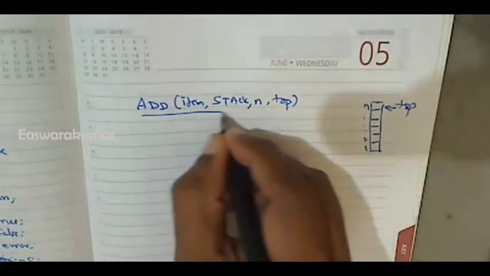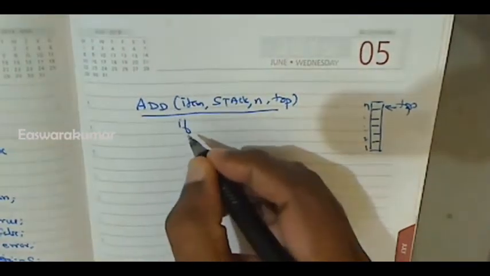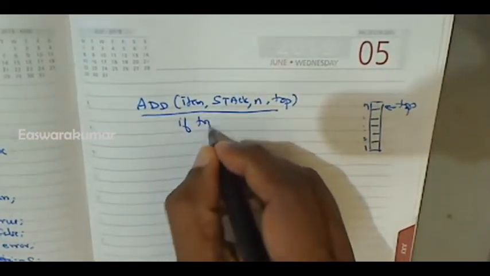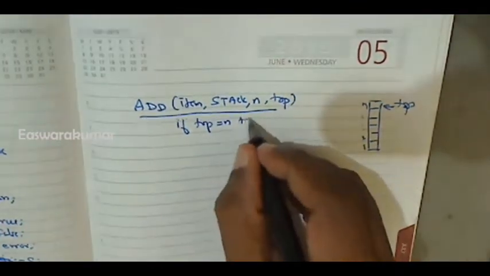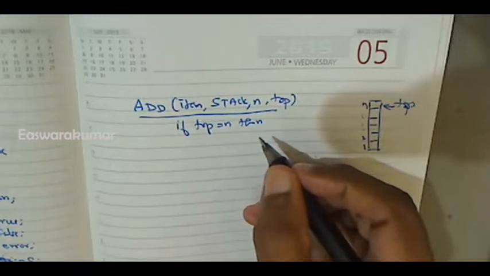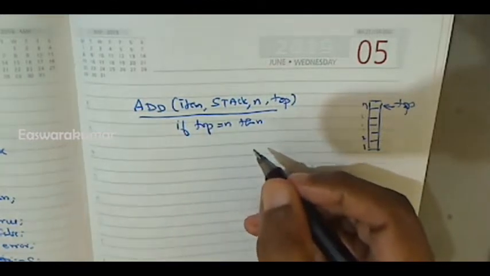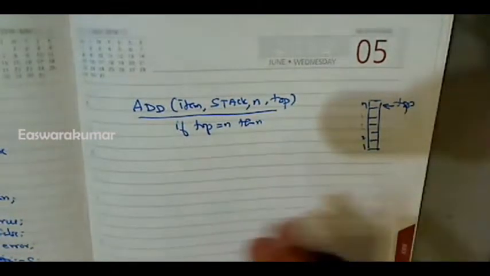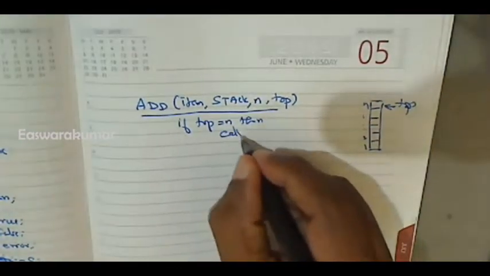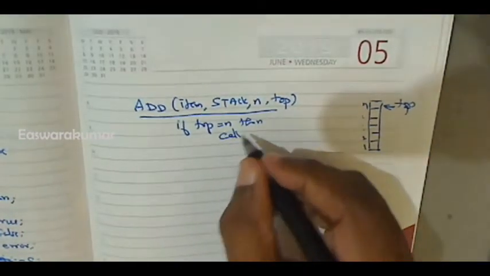So what we do is, if top is equal to n, then we have to return some error message. For that, we call a function called stack full.